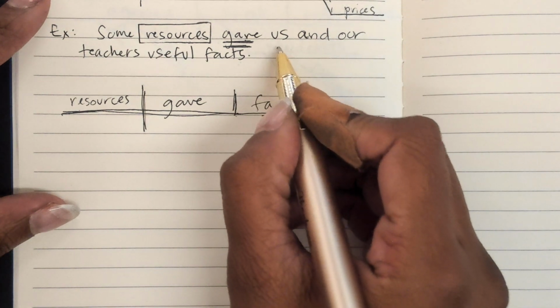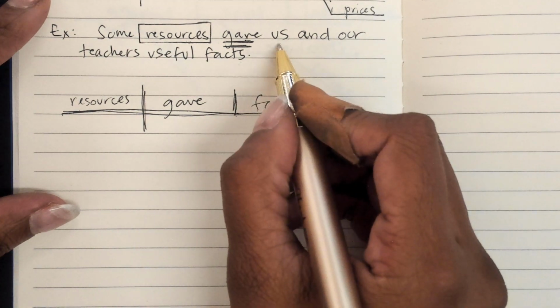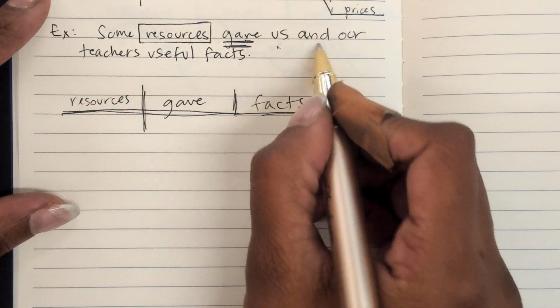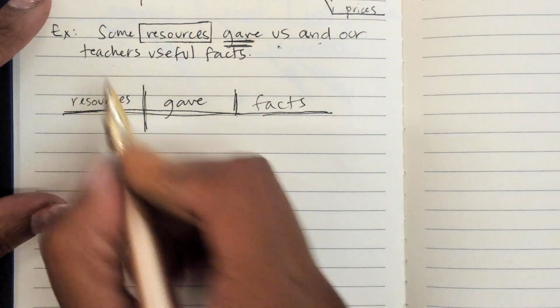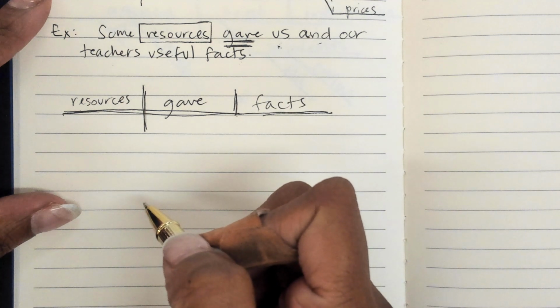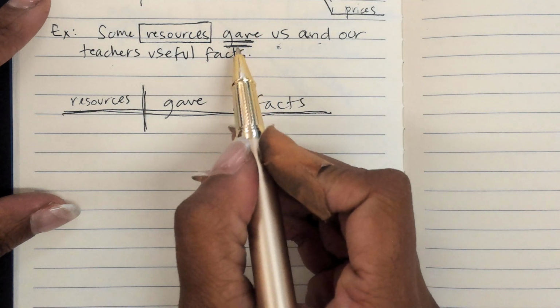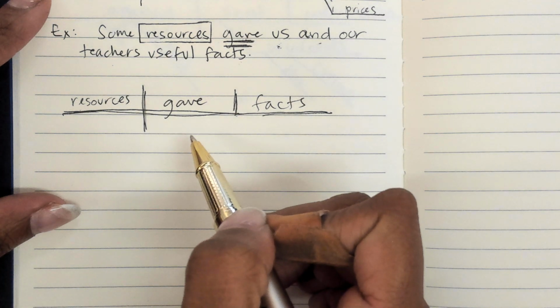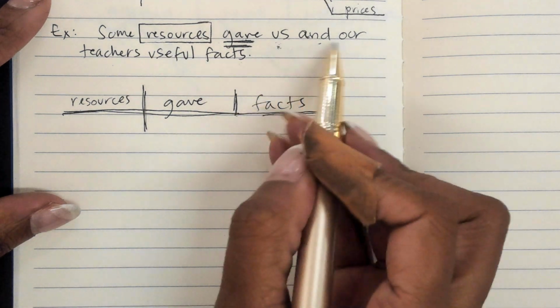Well, the resources gave facts to us and our teachers. Those are the indirect objects. They're receiving the direct object. They answer the question to whom or to what.